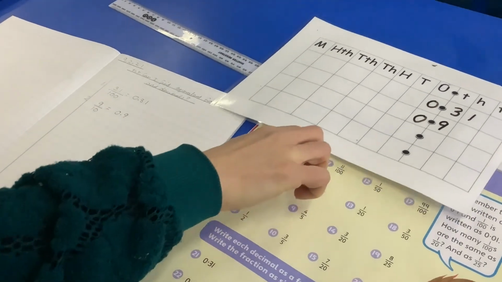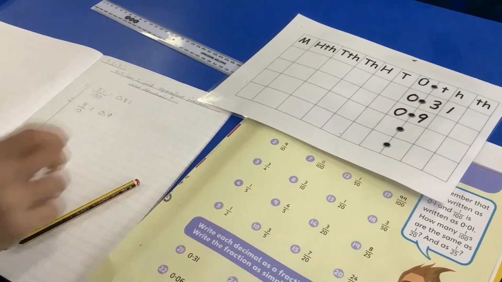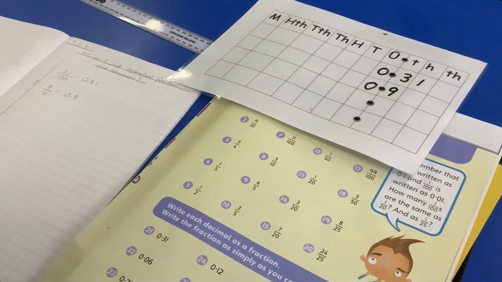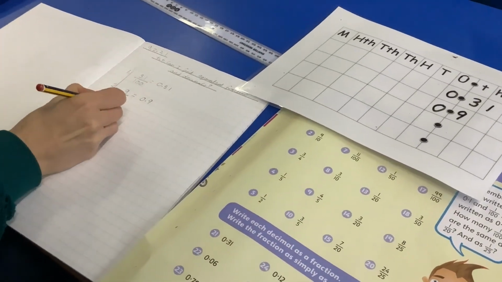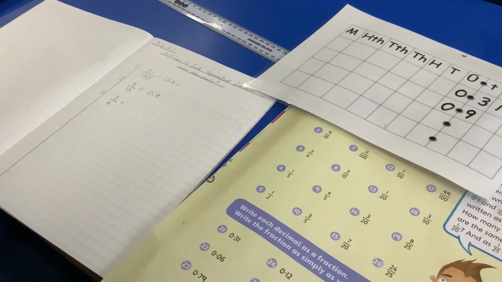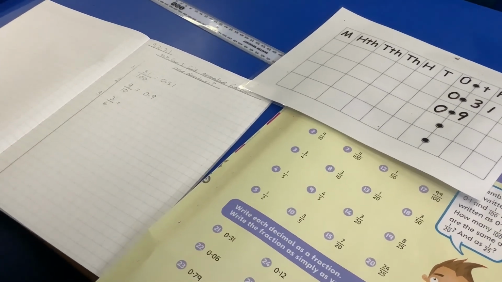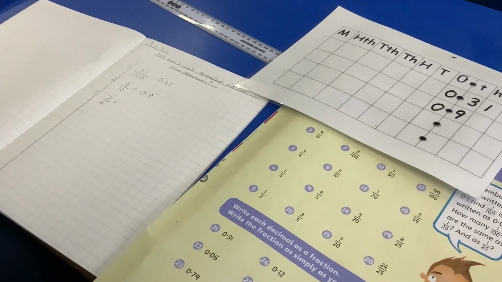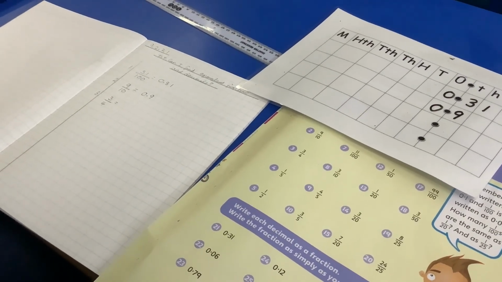Now I'll just do one more because these are starting to get a bit more tricky. To write that as a decimal is a bit more tricky, so let's have a look together. I might need to do something with this. To make this into a decimal, I'm going to need to think of it as either tenths or hundredths. So let's have a think.